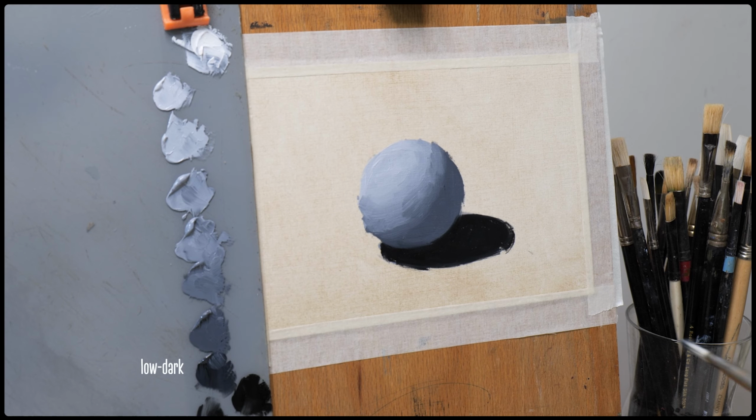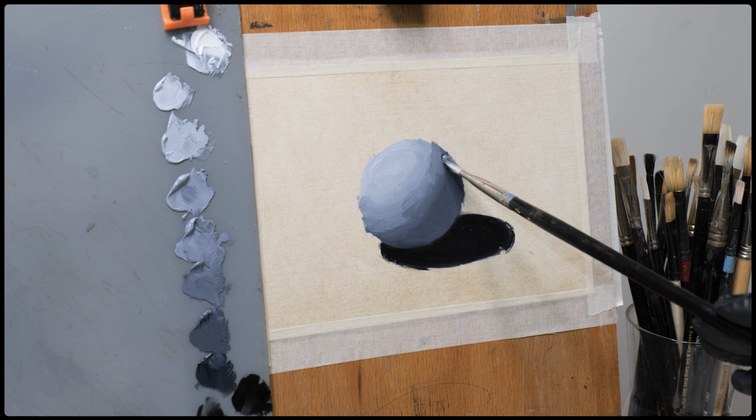Here I am adding the core shadow using low dark. This is the darkest shadow on the sphere.